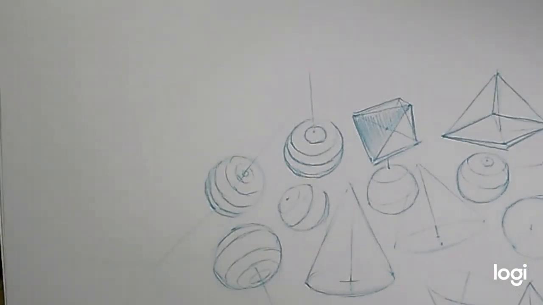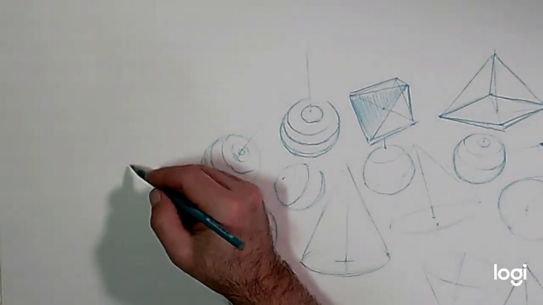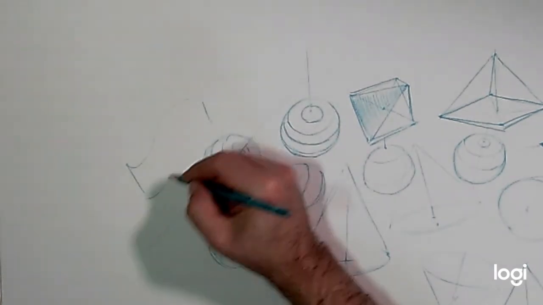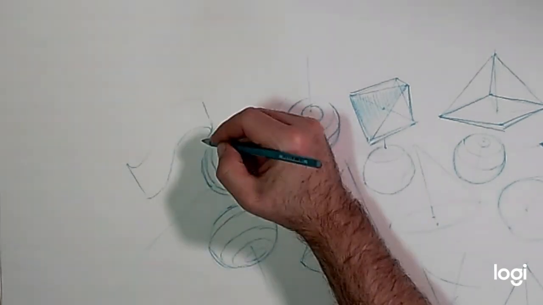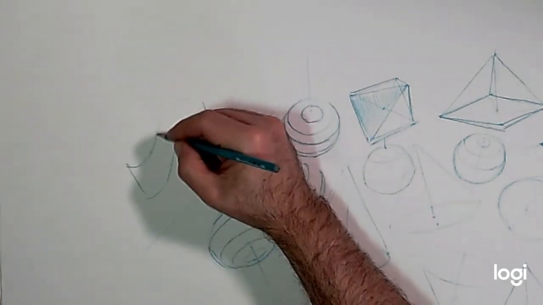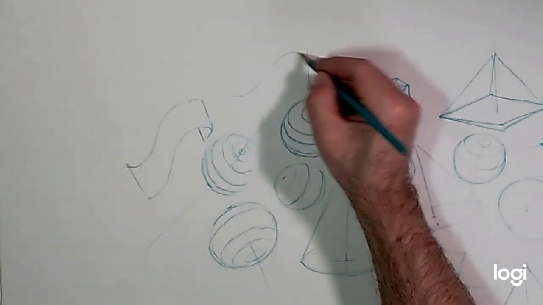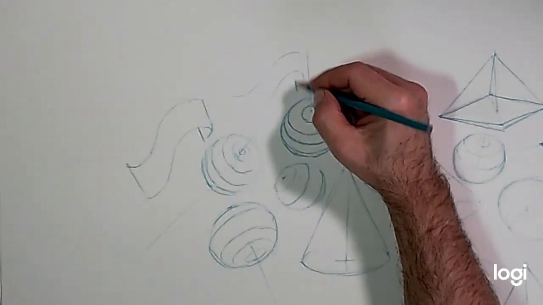And the last one we're going to work on in this lesson is going to be the ribbon. And it curls around behind.